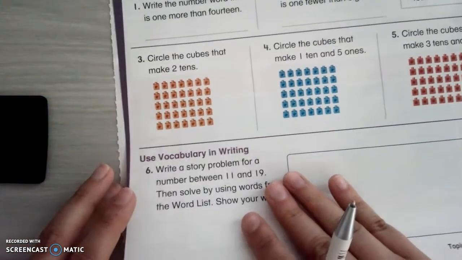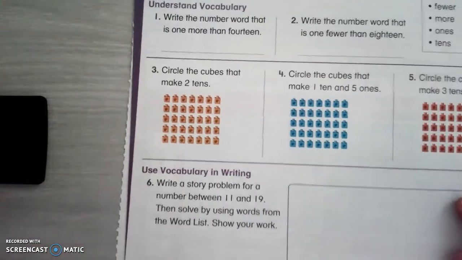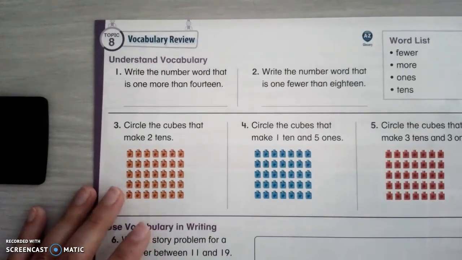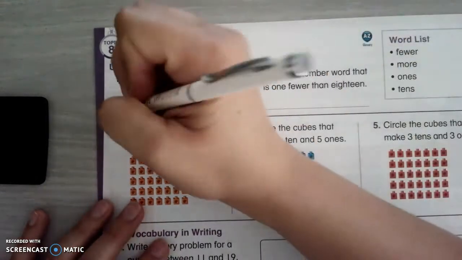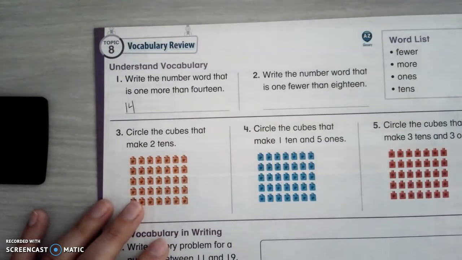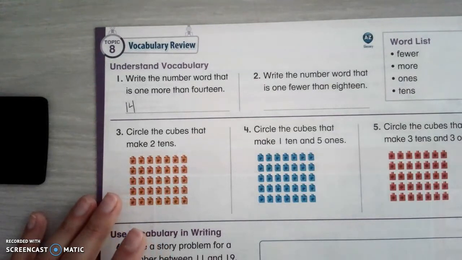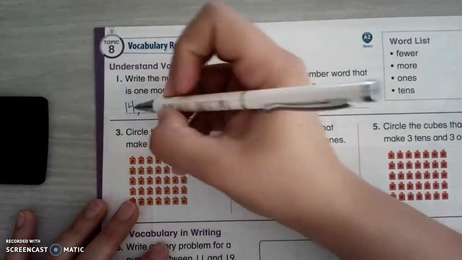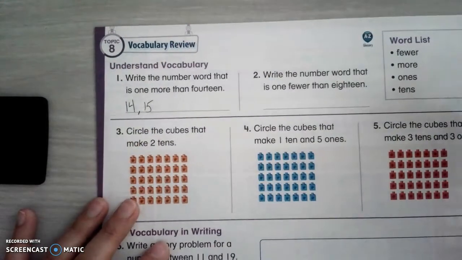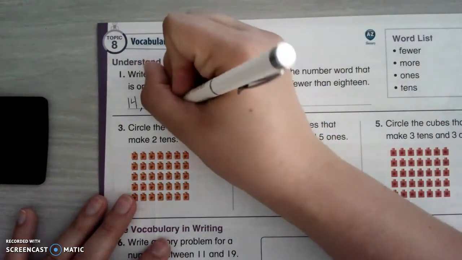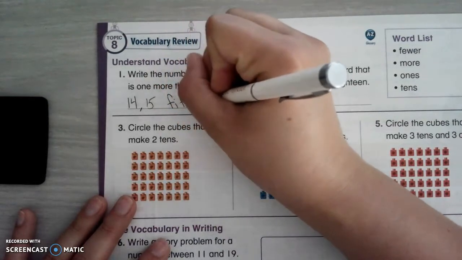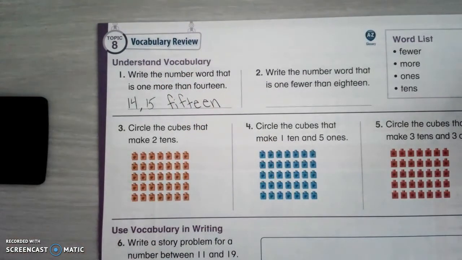All right. Let's flip over the page. Let's go here. It says write the number word that is 1 more than 14. What's 1 more than 14? Right, it's 15. So I'm going to put a comma. All right, 15. But we got to do the word. That's how you spell it, okay?